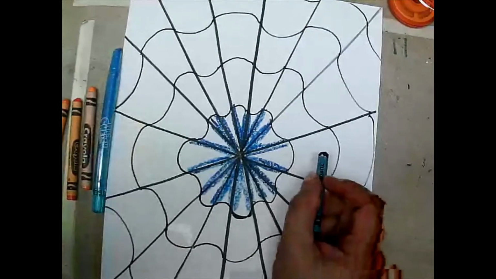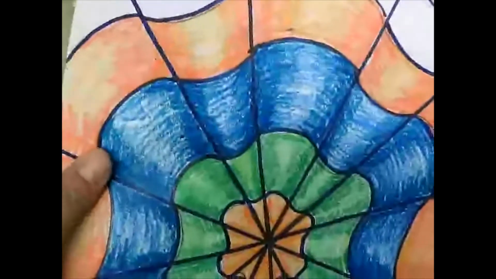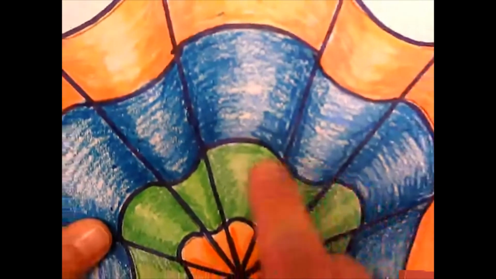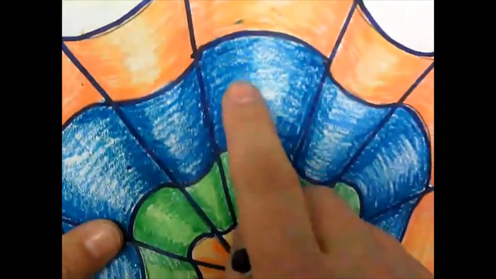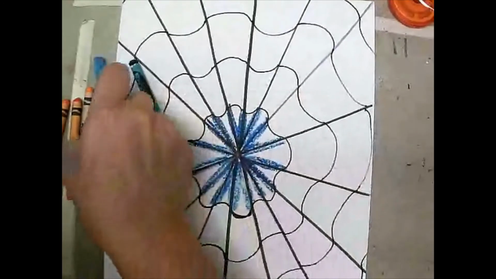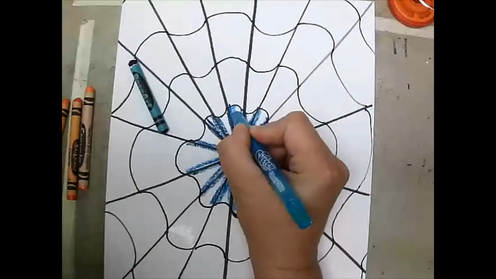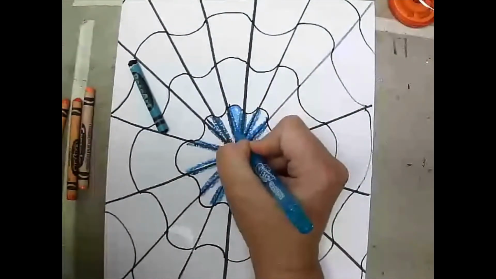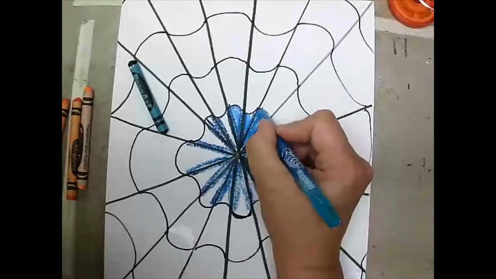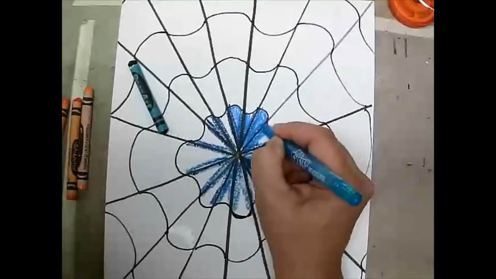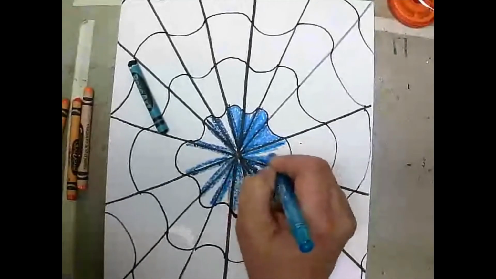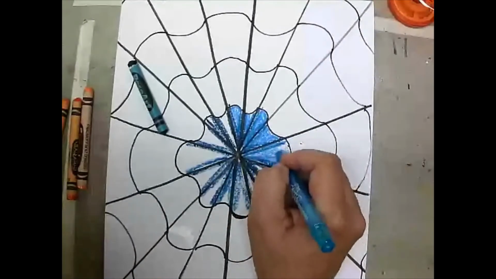Now, we're going to try to create a shaded effect. If you look closely, you can see that the dark colors are at the edge, and then it gets lighter, and then it is super light in the middle. How did I do that? You can use a lighter color crayon to do that, or you can use a lighter pressure when you color. So I could do this with this lighter crayon and create that effect of lighter in the middle.